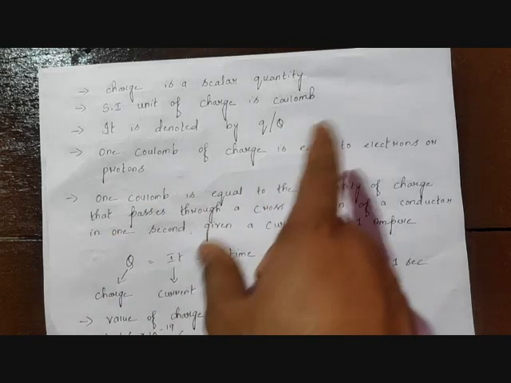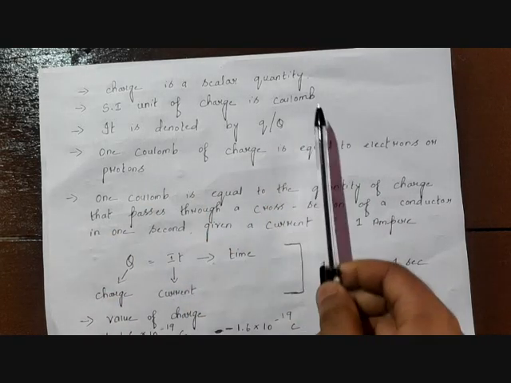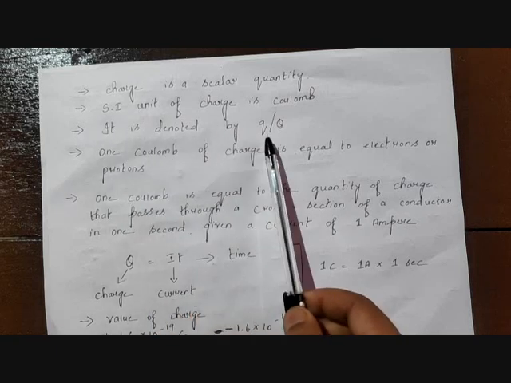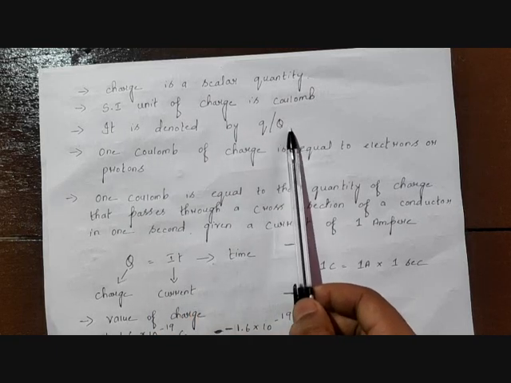Coulomb, coulomb. Now what's the unit? Suppose, for example, what's the unit of speed? Meter per second. What's the unit of acceleration? Meter per second square. Similarly, the unit of charge is coulomb. It's denoted by a symbol q, small letter q or capital letter Q. Is it clear? I hope you're getting what I'm saying.